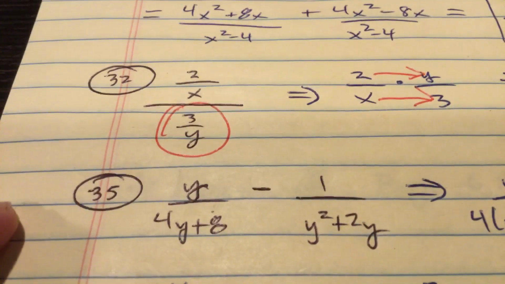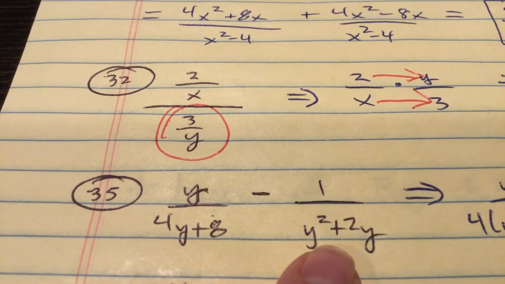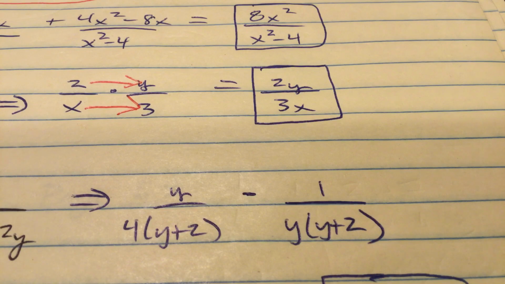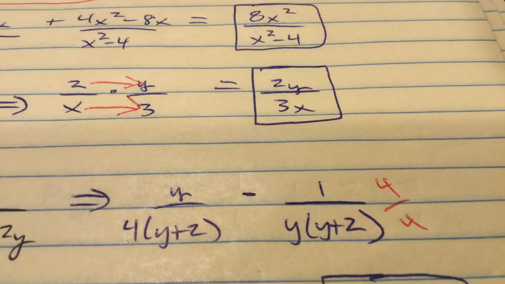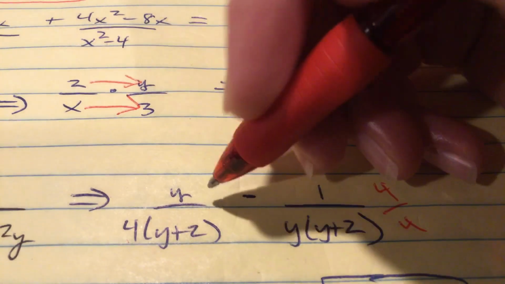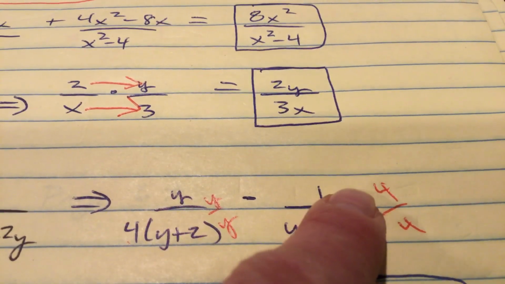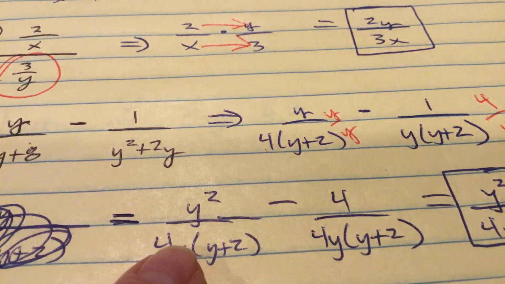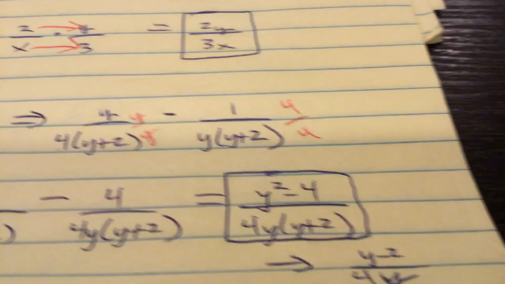This one is y over 4, y plus 8 minus 1 over y squared plus 2y. Factor that denominator, factor that denominator. Here it is factored. They both have y plus 2's. This one has a 4, so you're going to give this fraction 4 over 4. This one has a y, so you're going to give this fraction a y over y. Leaving you with y squared minus 4 all over the common denominator. Well, eventually. The common denominator is going to be 4y times y plus 2. So it's going to be y squared minus 4 over that.